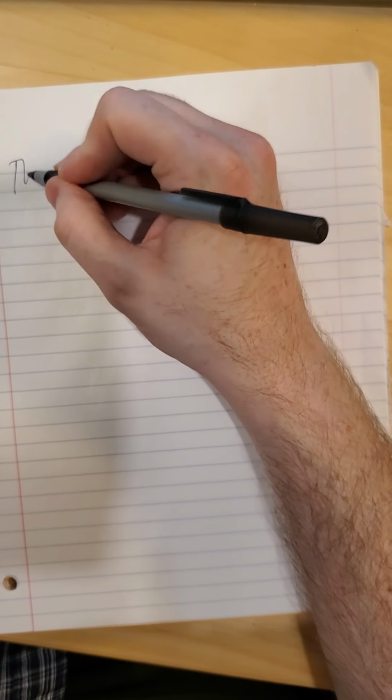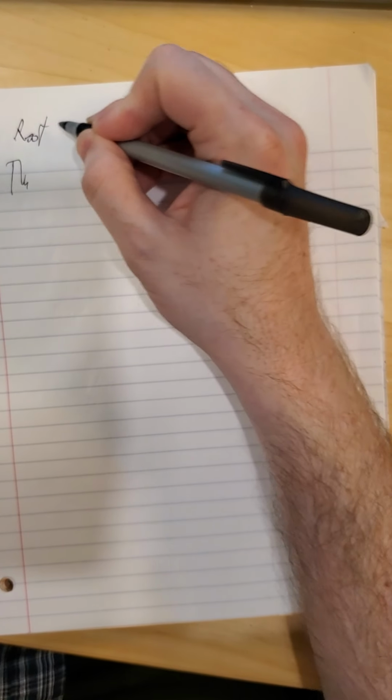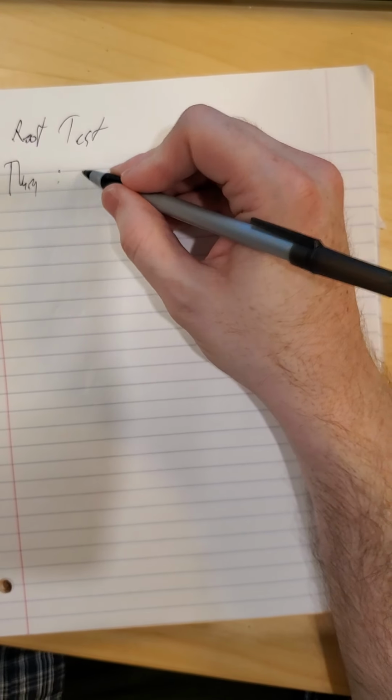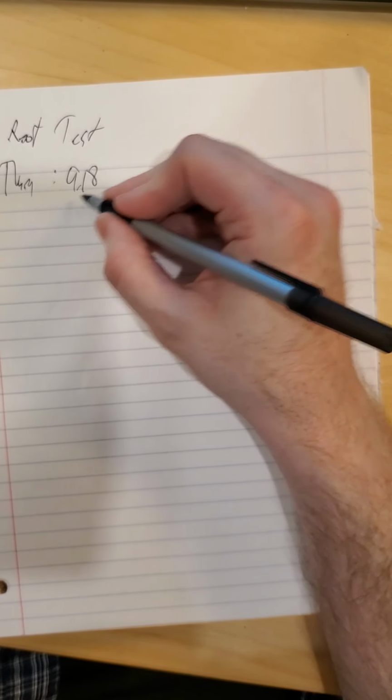Alright, so next up, we take a look at our friend the root test. This is Theorem 9.18.